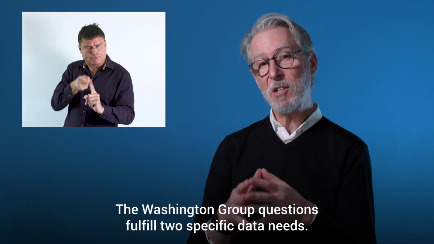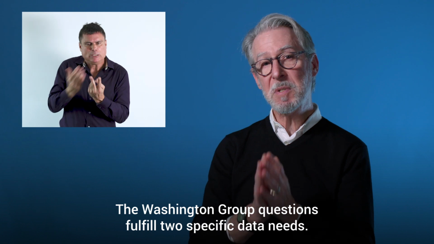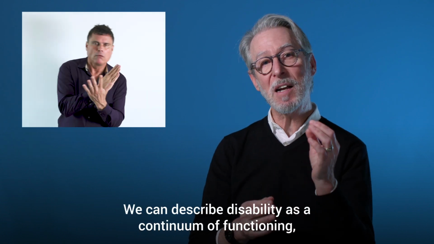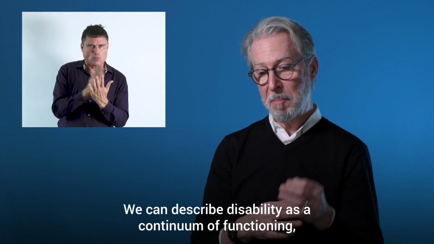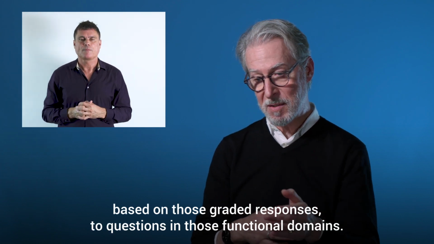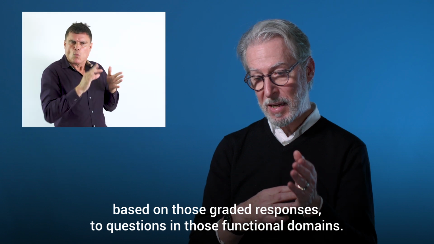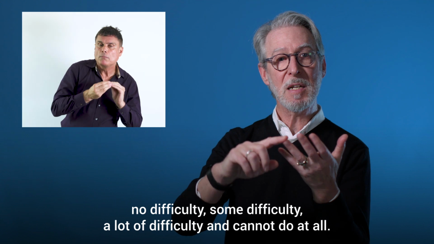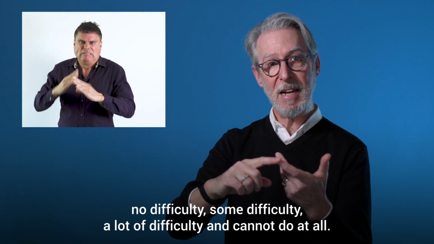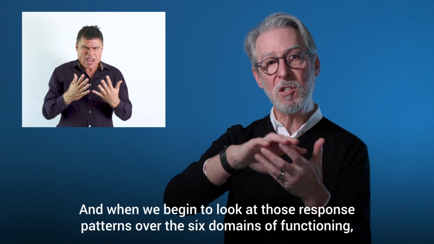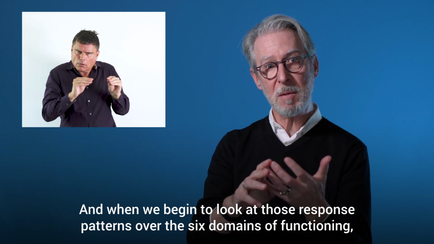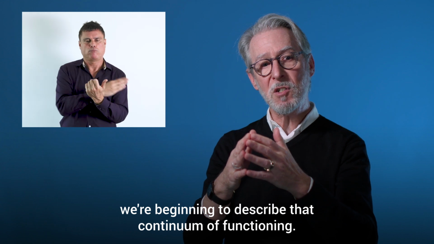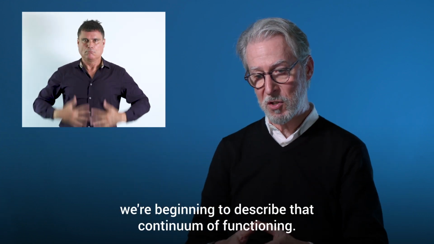The Washington Group questions fulfill 2 specific data needs. We can describe disability as a continuum of functioning based on those graded responses to questions in those functional domains. Remember that the responses are no difficulty, some difficulty, a lot of difficulty, and cannot do it at all. And when we begin to look at those response patterns over the 6 domains of functioning, we're beginning to describe that continuum of functioning.